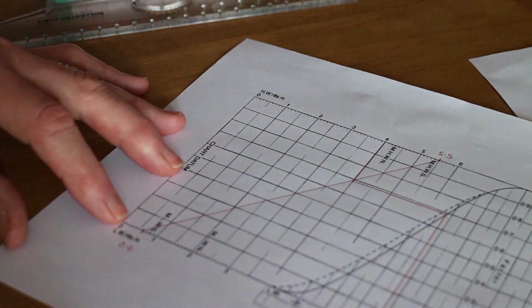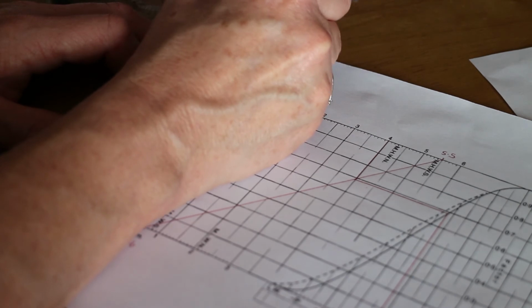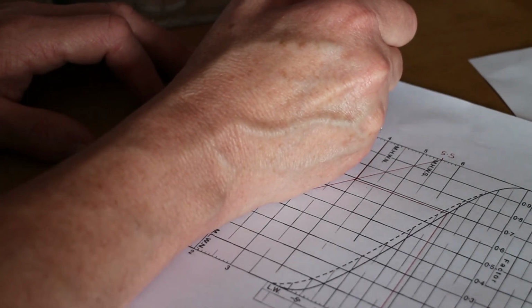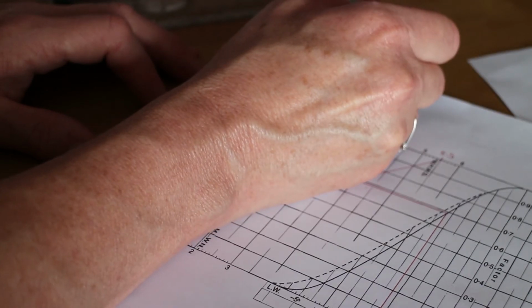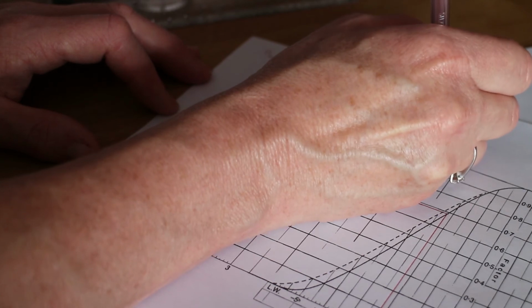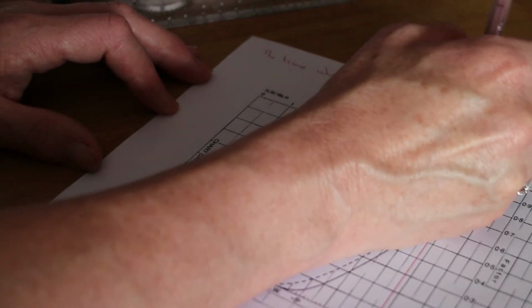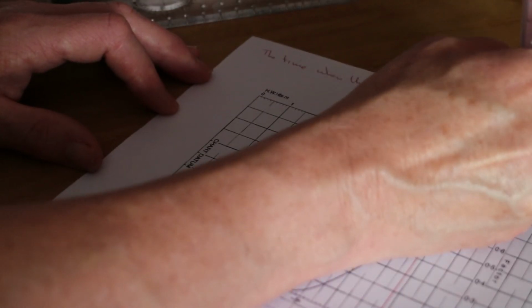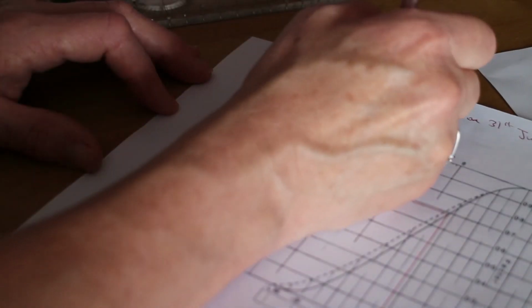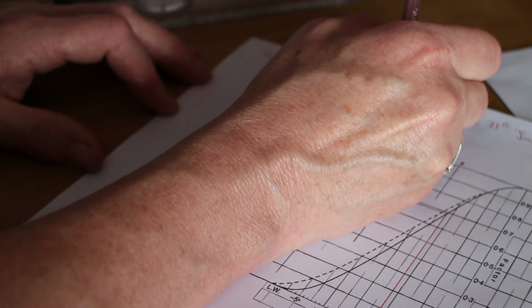So our answer would be the time when the height of tide equals 4 meters on the 31st of July is 15:12.